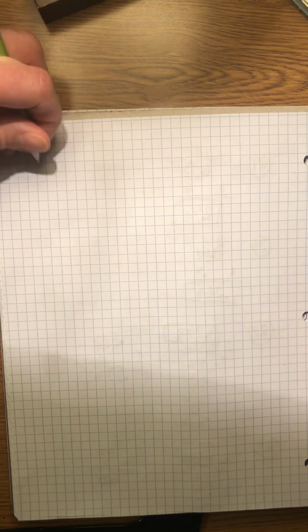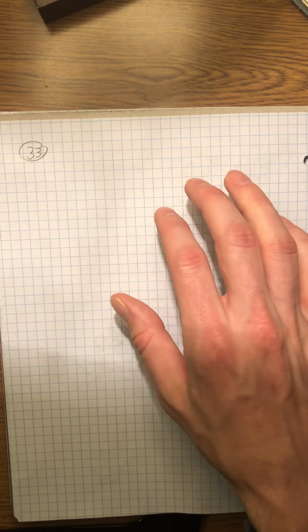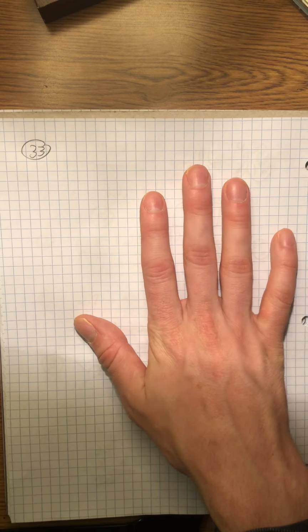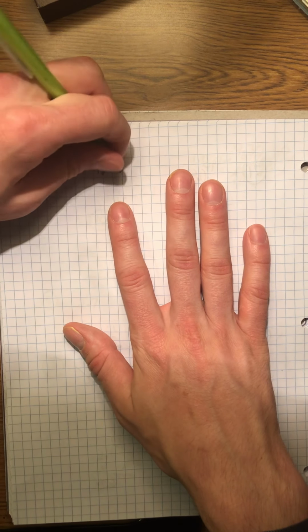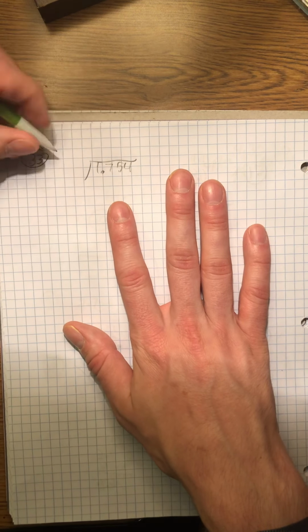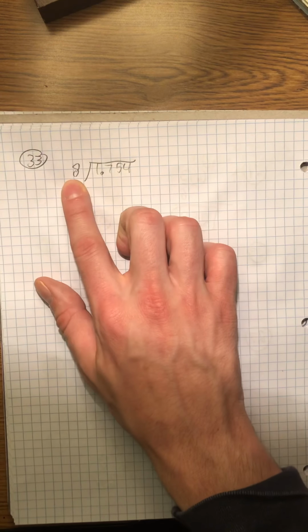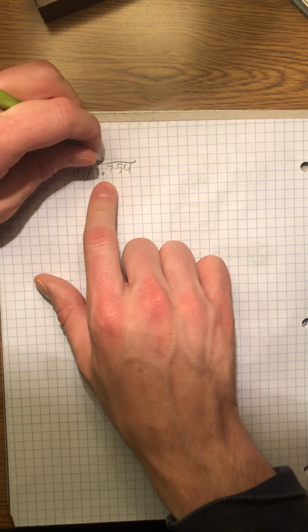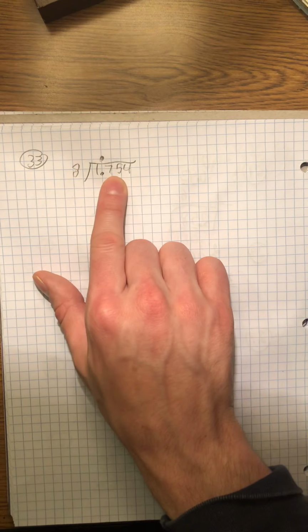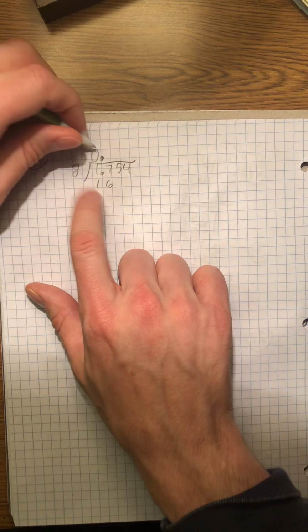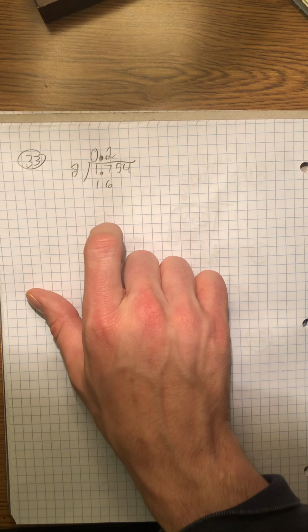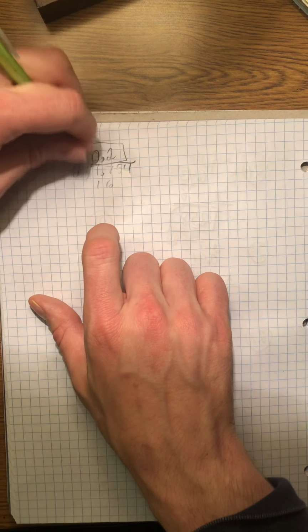33. Estimate the quotient. You can use either method, oh no, you have to use compatible numbers. So 1 and 754 thousandths divided by 8. 8 can stay 8. Bring the decimal straight up. What should you change 17 to? How about 16? 8 fits into 1 0 times. 8 fits into 16 2 times. That's a good answer.